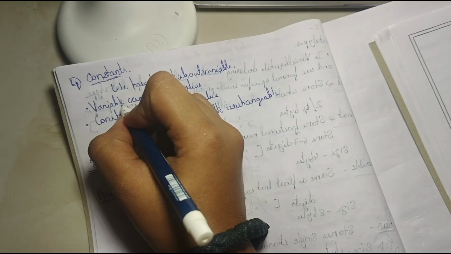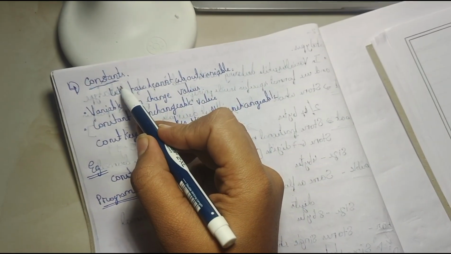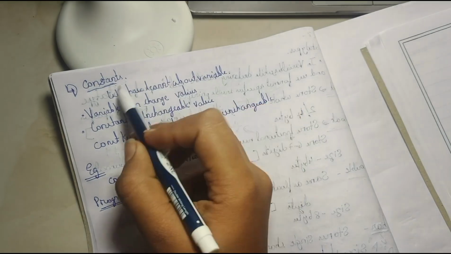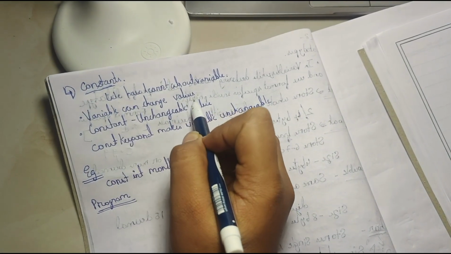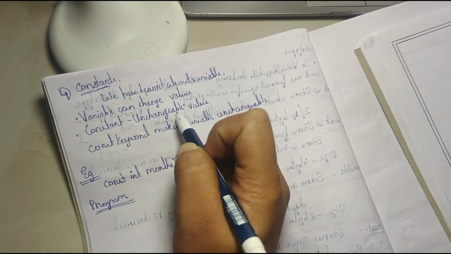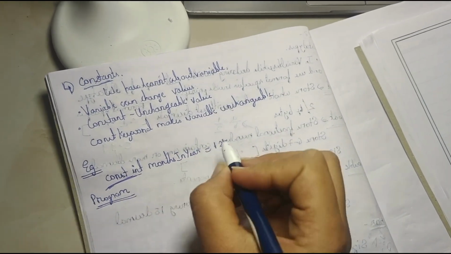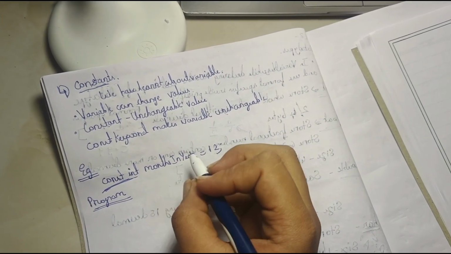Variables can change the value, but in constant we cannot change the value. So we have learnt about variables in the last class. Variables can change the value, but constant cannot change the value. Once you declare the keyword as constant, it cannot change the value. For example, I'll show you the program.